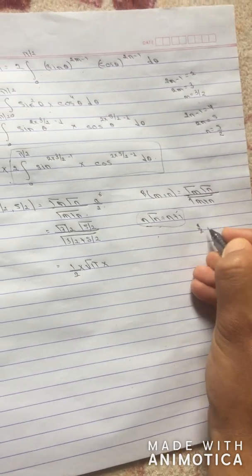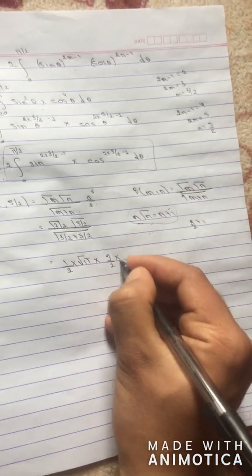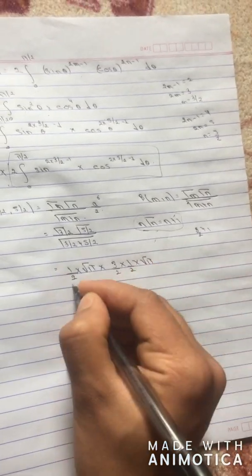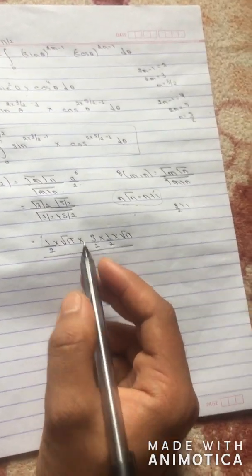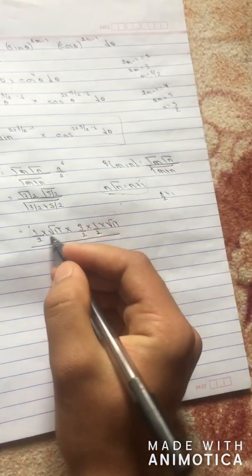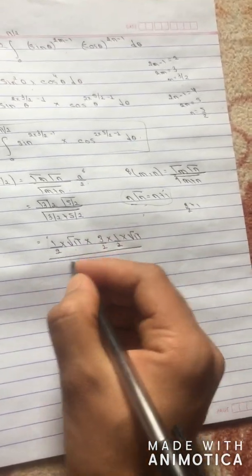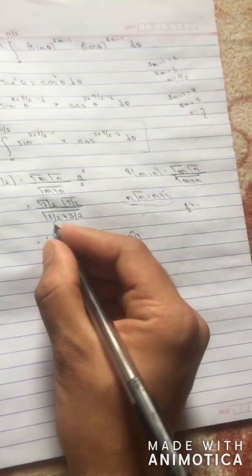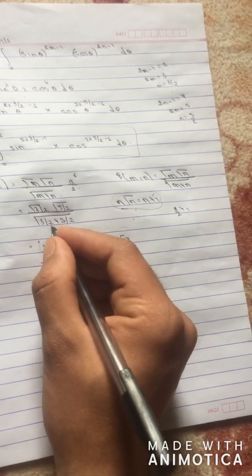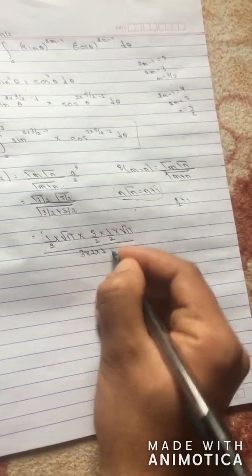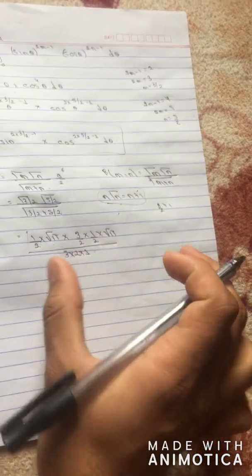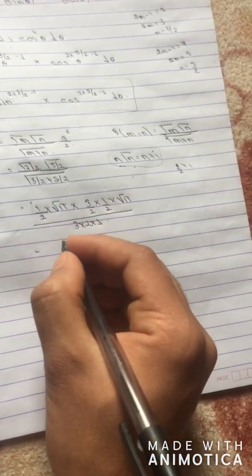5 by 2 means 3 by 2 plus 1. Yes guys, then 3 by 2 into 1 by 2 into root pi. Don't get confused; if you are confused, you should check out my first video related to the gamma function, where I have briefly described how this happens. Now let's add 5 plus 3, that is 8. 8 by 2 means 4. Gamma 4 means 3 factorial, which is 3 into 2 into 1. This whole solution is described in the first video on the gamma function and its properties. Do check that video, guys, to clear up the confusion.